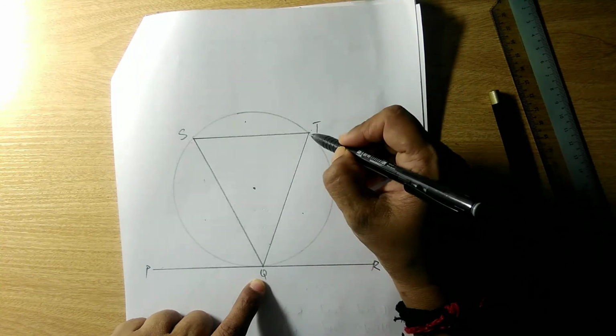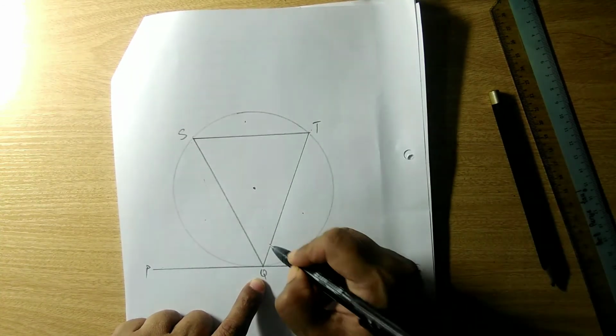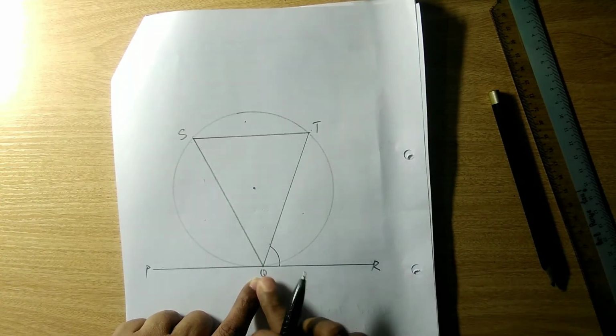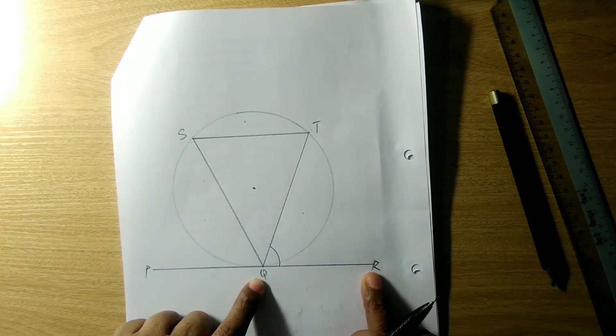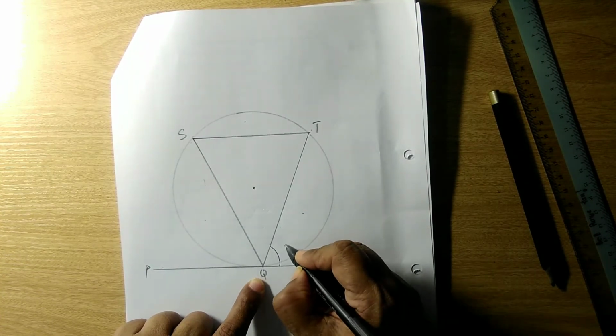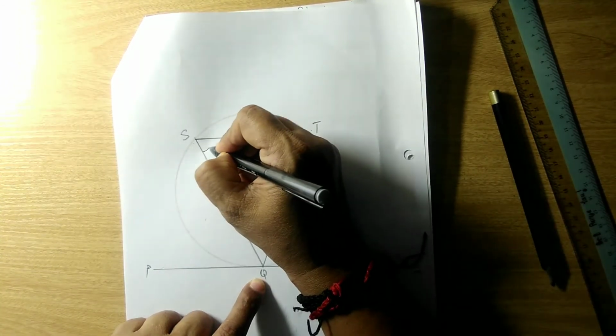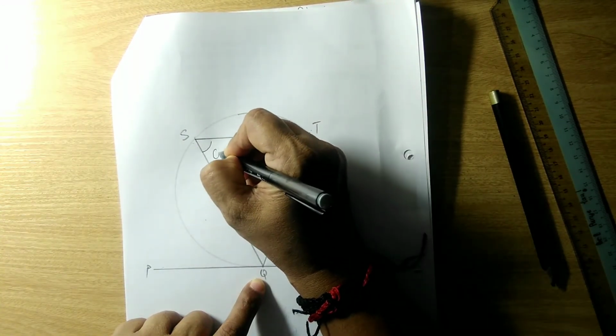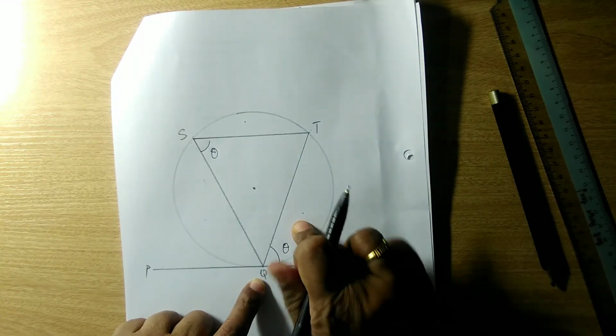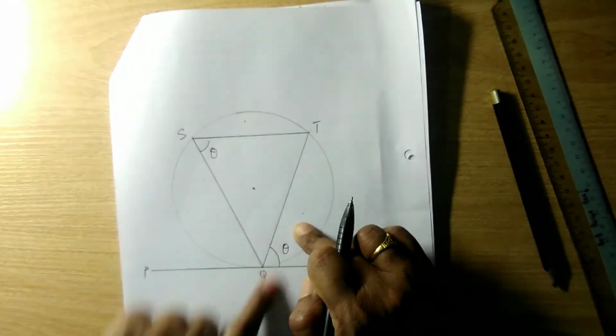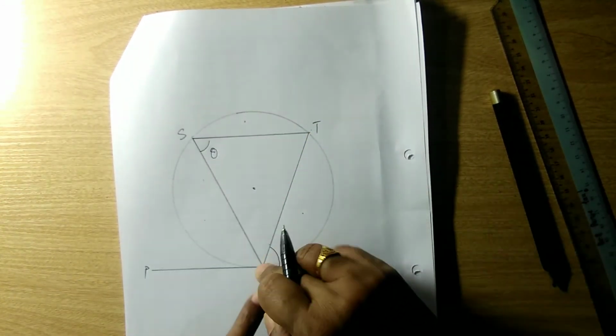The angle between the chord QT and my tangent QR, if this angle is, let's say, theta, then the angle in the opposite segment is also theta. This is the minor segment, and this will be the major segment.